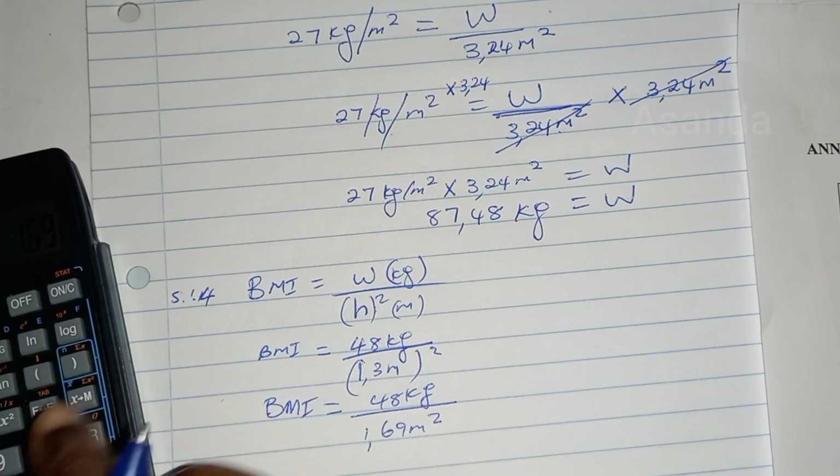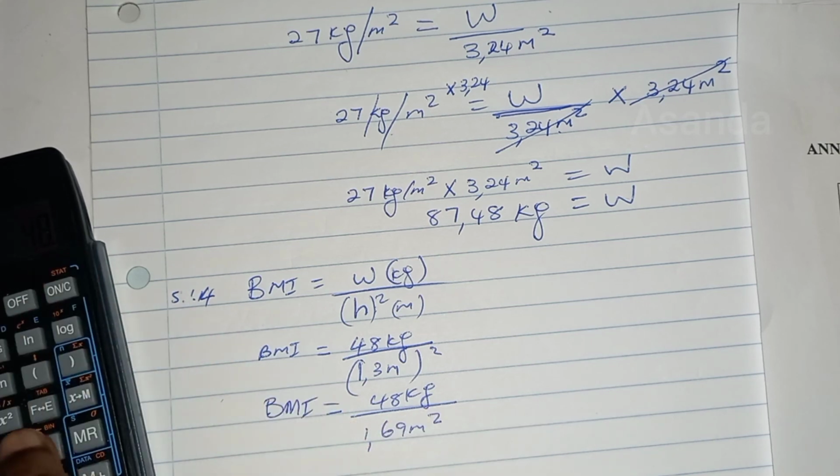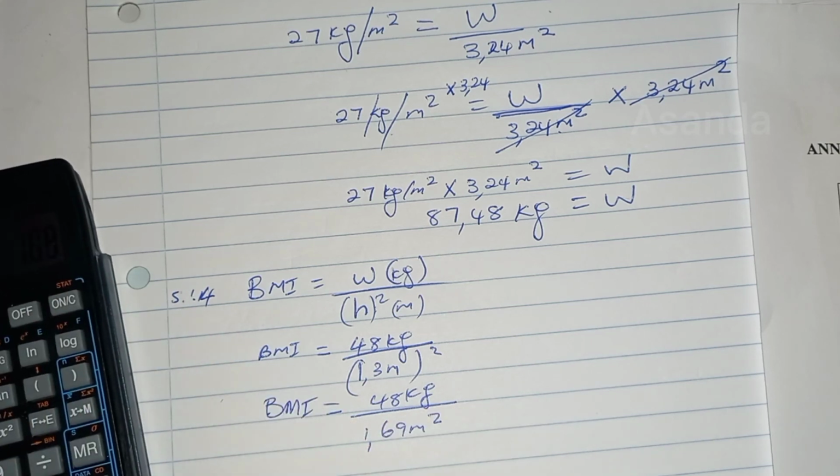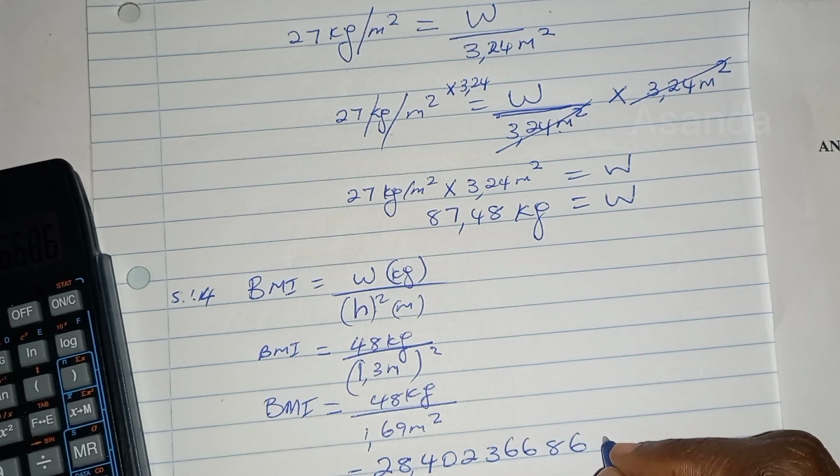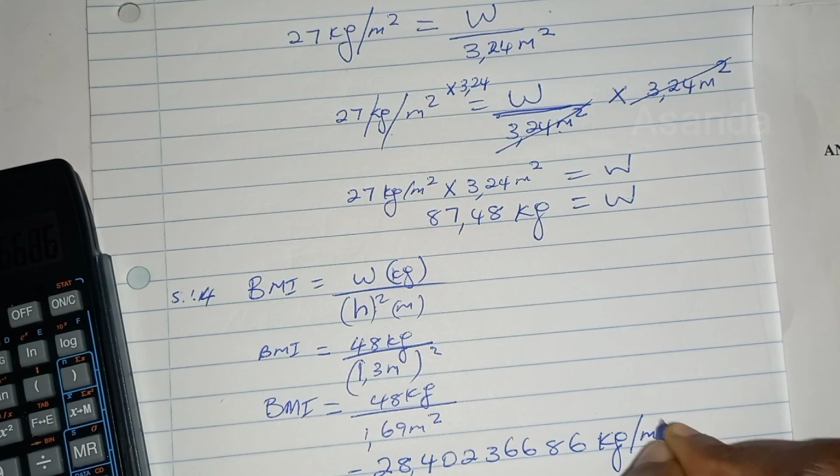Now we're going to get the answer. 48 divided by 1.69 is 28.402366686 kilograms per meter squared.